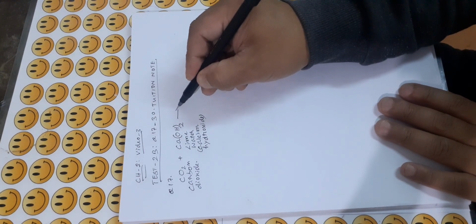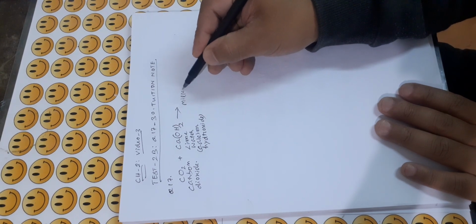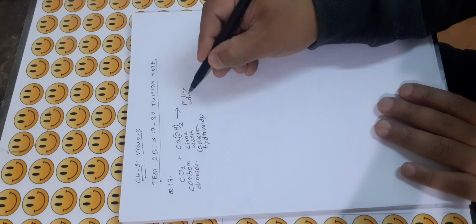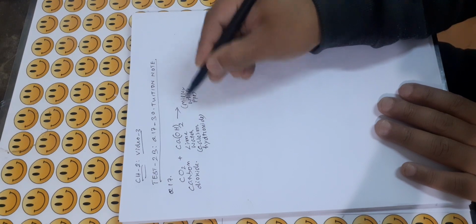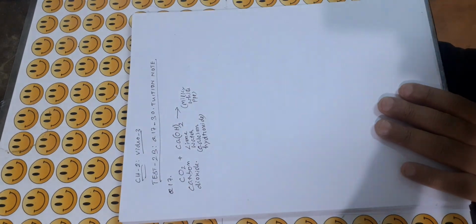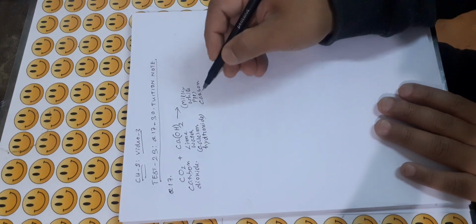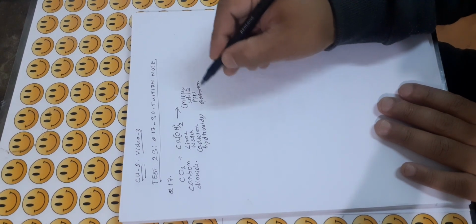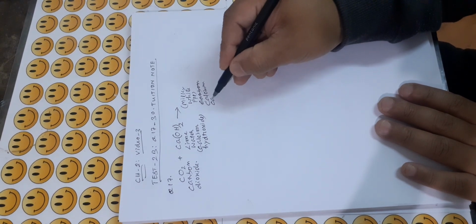So when these two react, last class we saw, just below the arrow, that a milky white precipitate was formed. The word precipitate means solid, so not soluble in water. And the name of that white substance we learned in the last class is calcium carbonate.